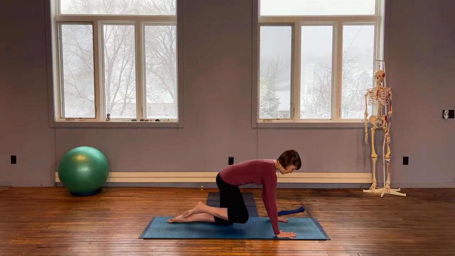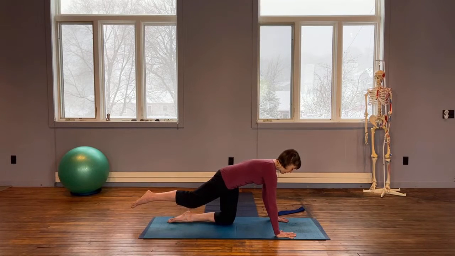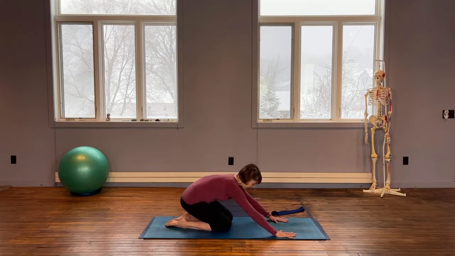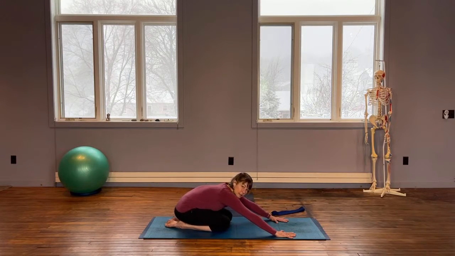One more. And then bring your knee down and do a little ease off on your wrists. Come back onto your child's pose position. Okay, let's do the other side.